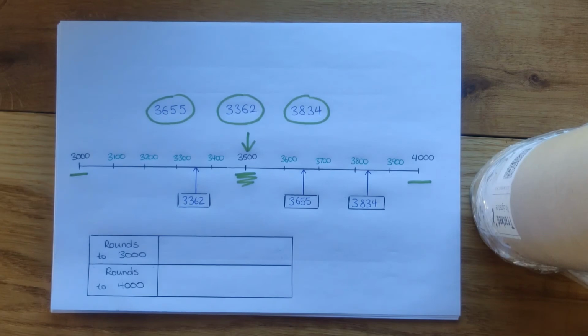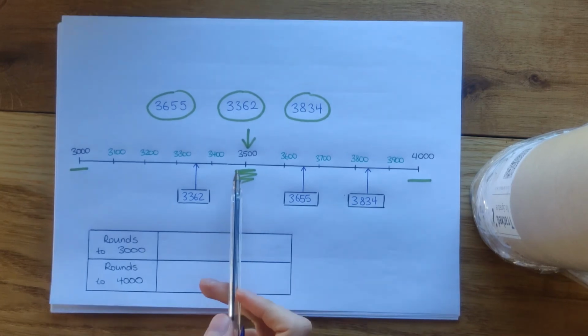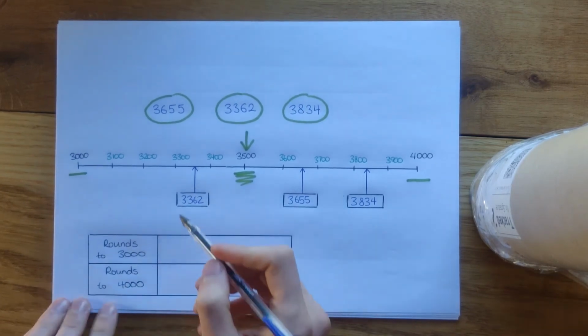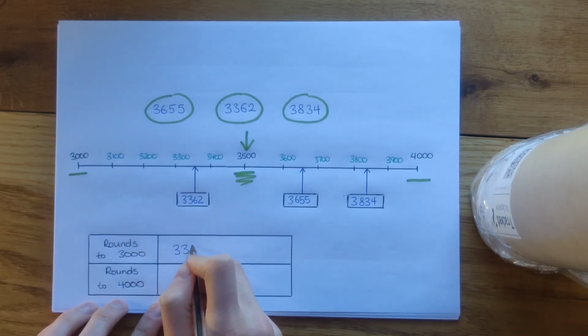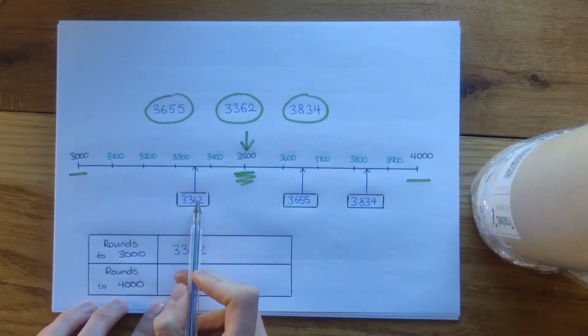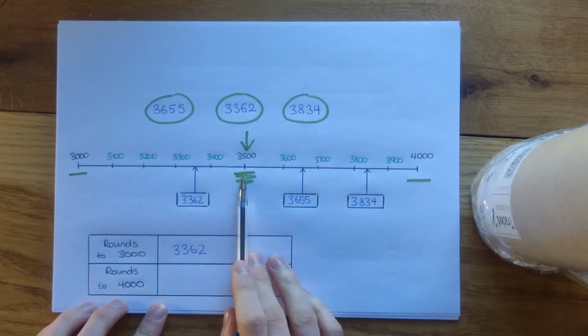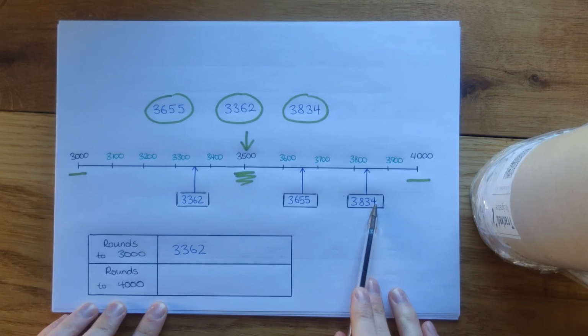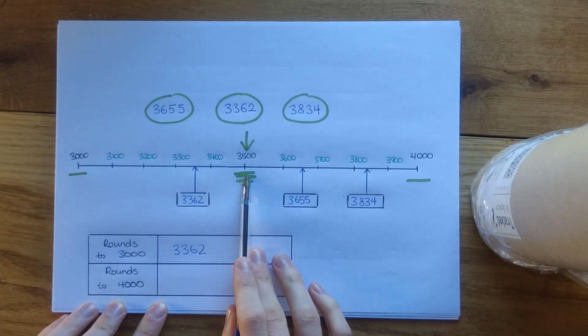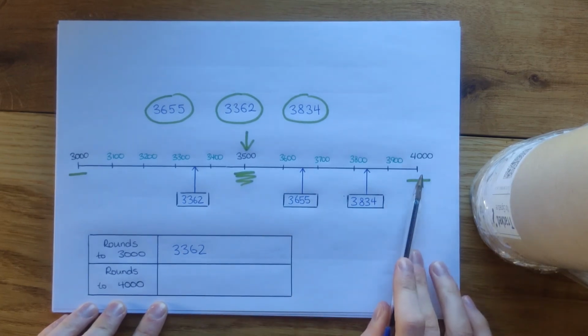Once we've got that clear in our minds, it's nice and easy to see which of these are going to round down. There's only one number that's less than our midway point. So the number that rounds down is going to be 3,362. That is closer to 3,000 because this number here is halfway. These two numbers are both bigger than our halfway point, so they're going to round up to 4,000.